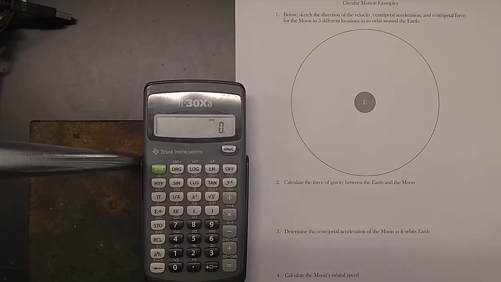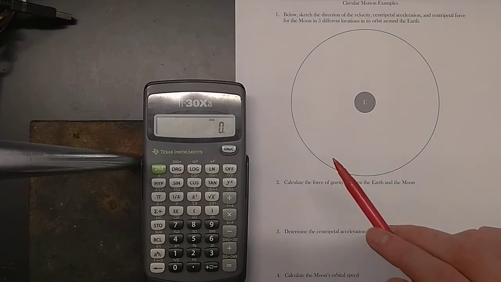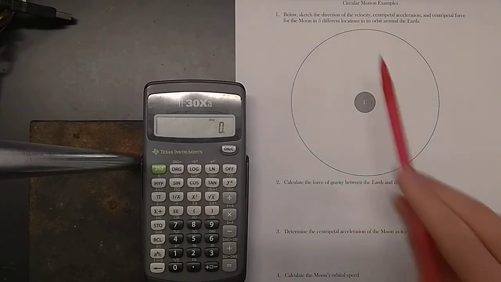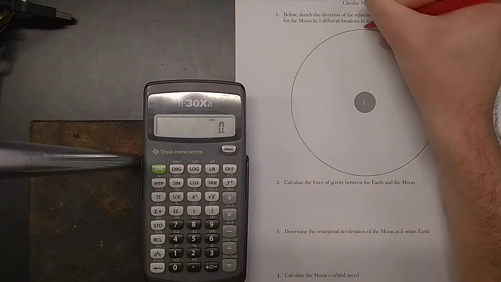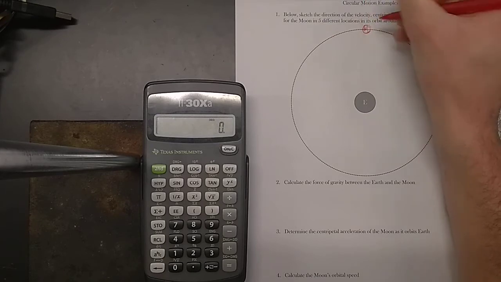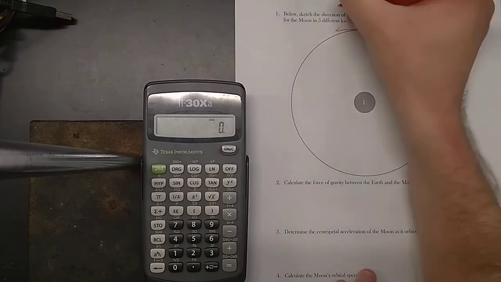To warm up, we're just going to start off by sketching the velocity, centripetal acceleration, and centripetal force vectors for the moon in 5 different locations as it goes in its orbit around the Earth. This is very similar to how we started the last video. So I'm going to draw the moon. Let's say that the moon is moving in this direction, so it's moving counterclockwise.